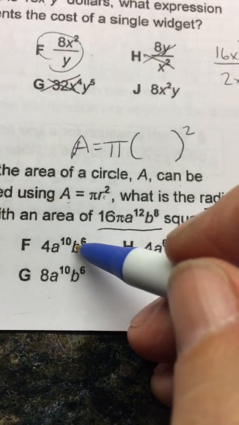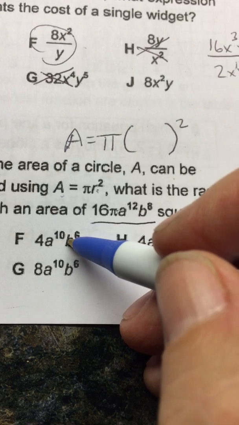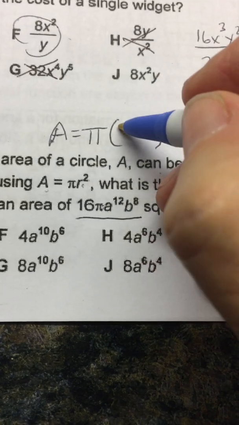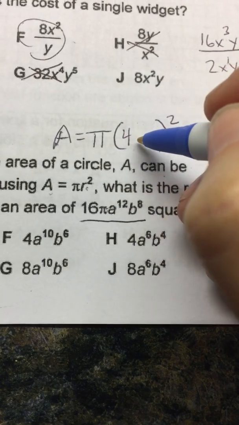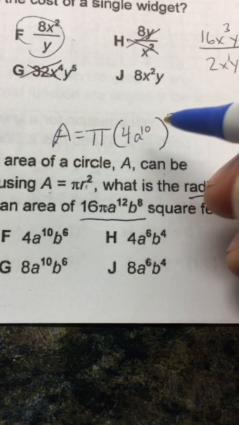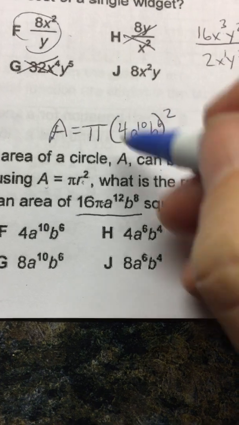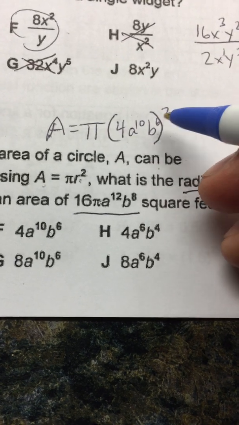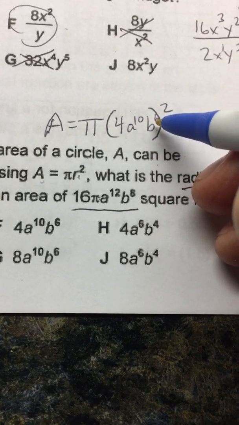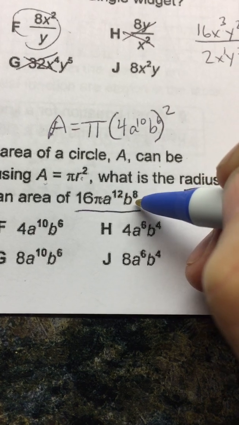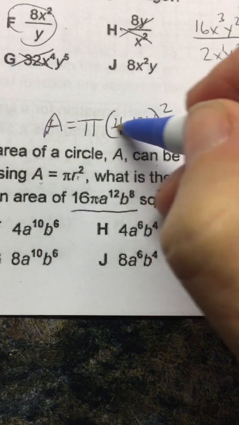So I'm going to put this first one in. Actually, no, we put a bunch of them. I'll put this one in first. I should have done this in pencil. 4A^10, B^6, okay? Now remember when you've got powers, you multiply. So this is 6, 2 times 6 is 12, so this is B^12. Do I have B^12? I do not have B^12, so that's not the answer. So we're going to try a different one.